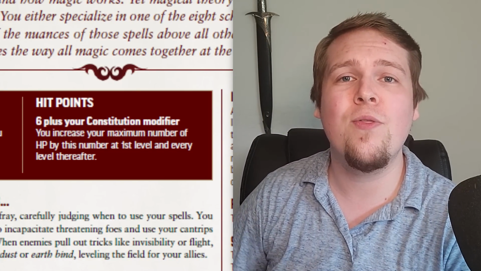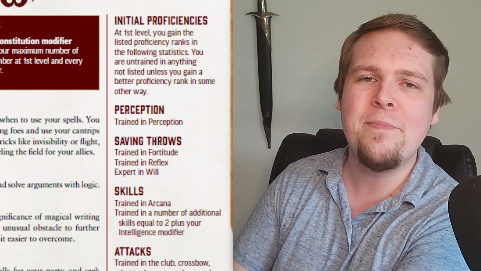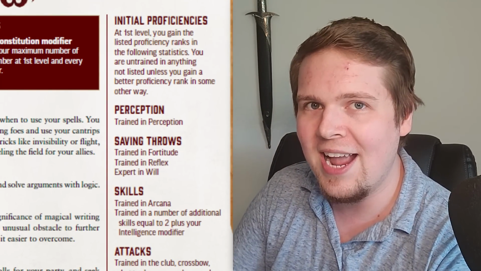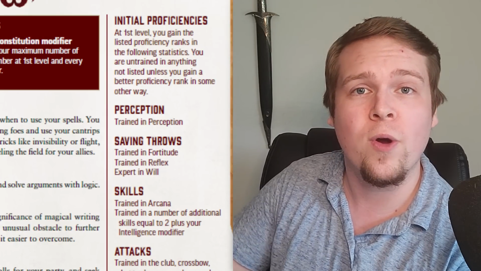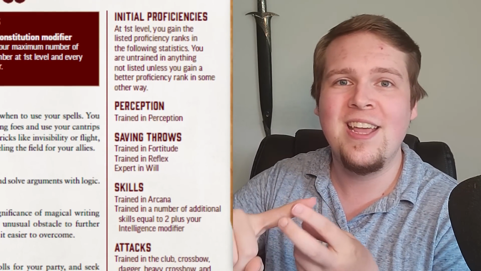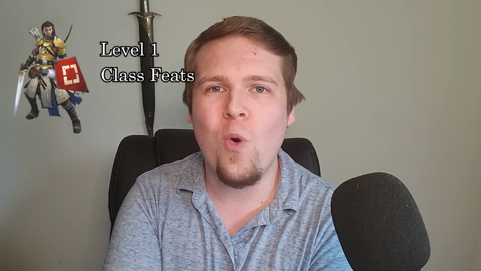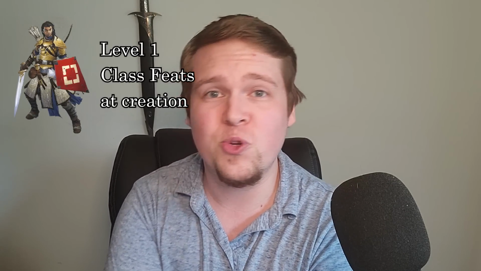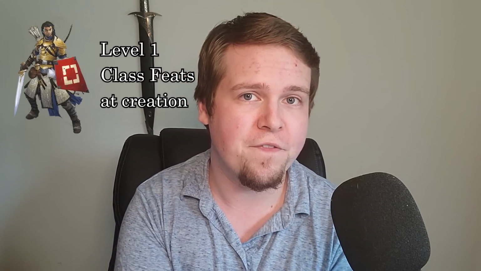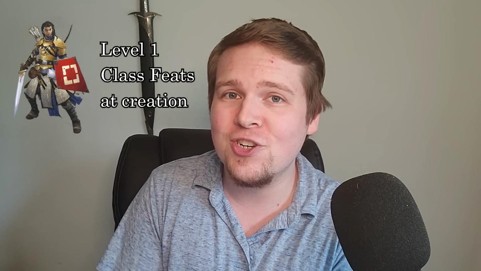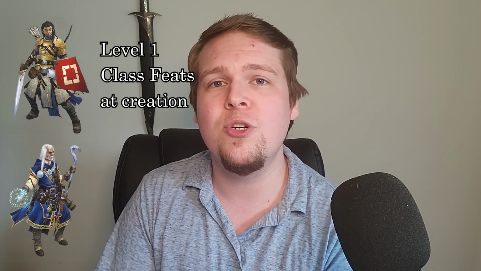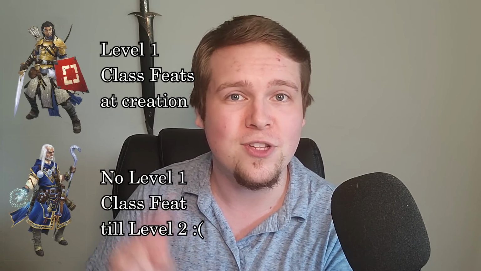And finally, check out the proficiencies on the sidebar of the first page of your class. This will tell you how trained or expert you are in perception, saving throws, weapons, armors, and skills. The last step really only applies if you are a martial class, like a fighter or a monk. You will be picking a level 1 class feat, very similar to an Ancestry feat, but related to your profession. If you are a spellcaster, like a cleric or wizard, you do not get your first feat until level 2.